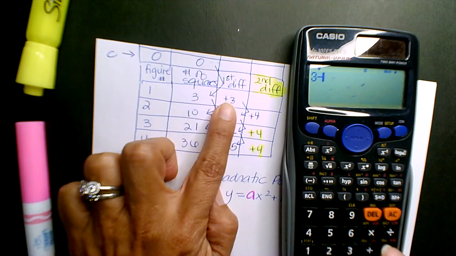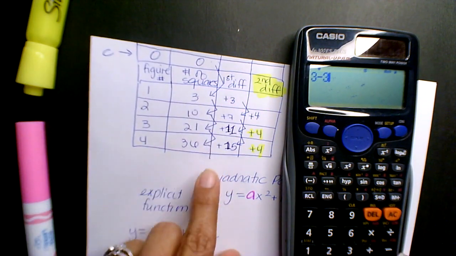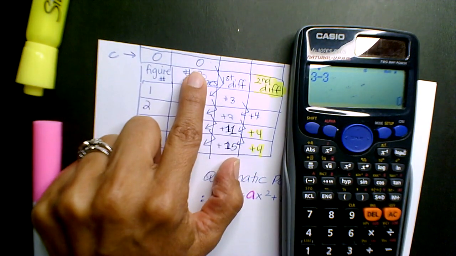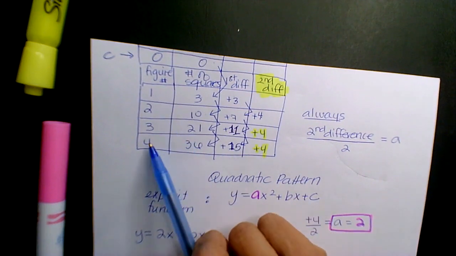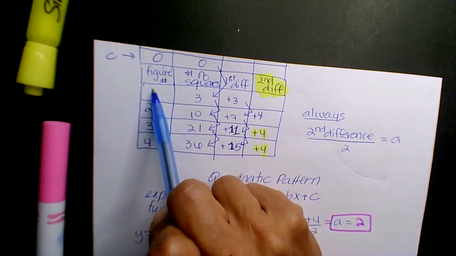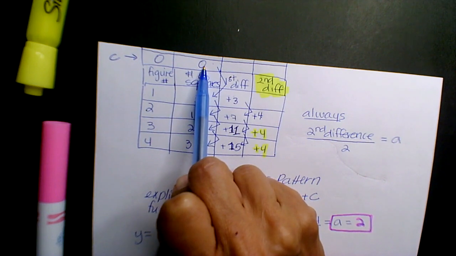So 3 minus 3, because remember you're inverse operating, right? You're going opposite, so if you're adding, you're subtracting, 0. Okay, so if I'm going backwards on the table, the figure 0 has 0 boxes.